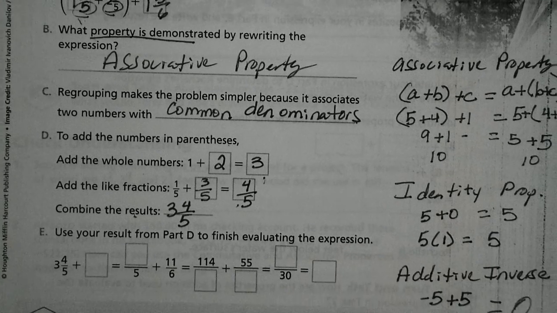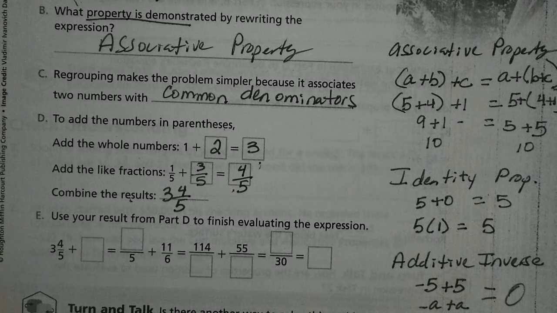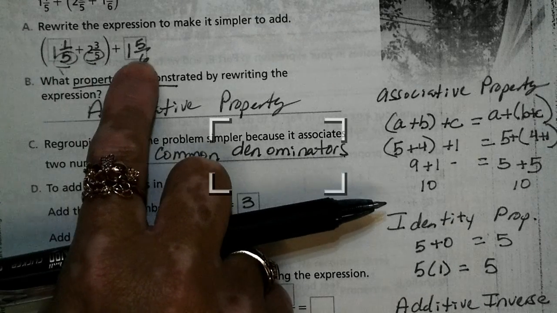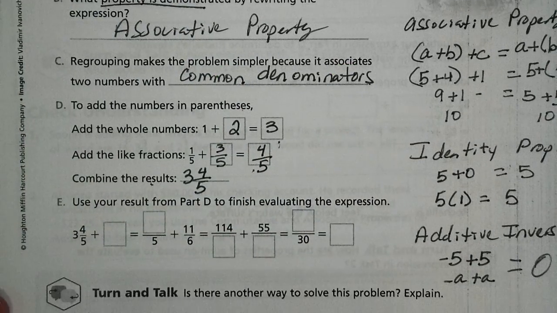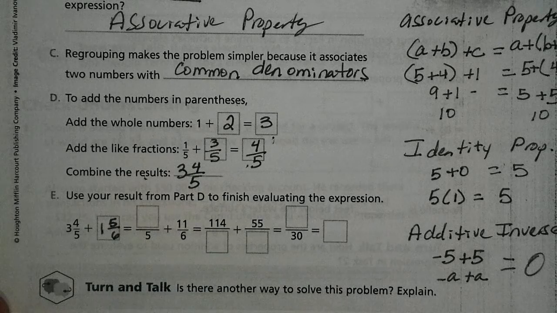Okay? Alright, so E says use your result from part D to finish evaluating this expression. Because this was just the first two, this and this. Now we got to go back and add 1 and 5/6. So 1 and 5/6.